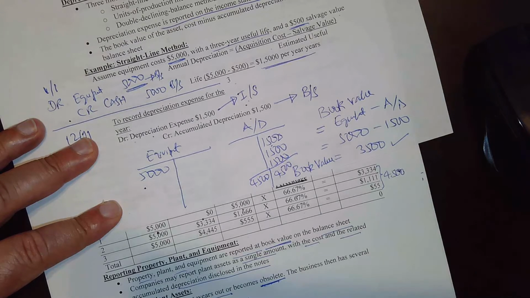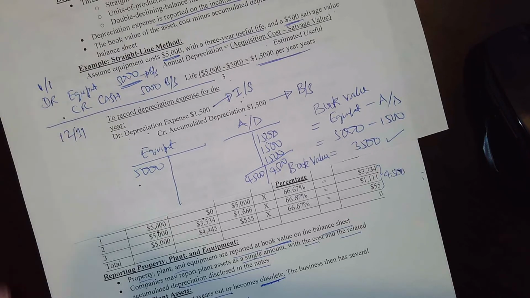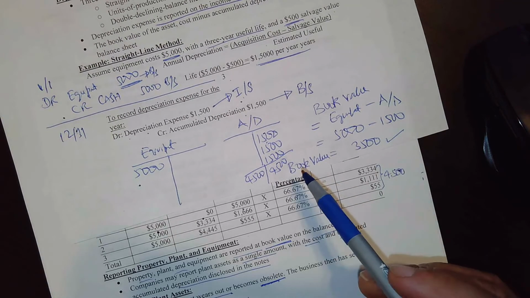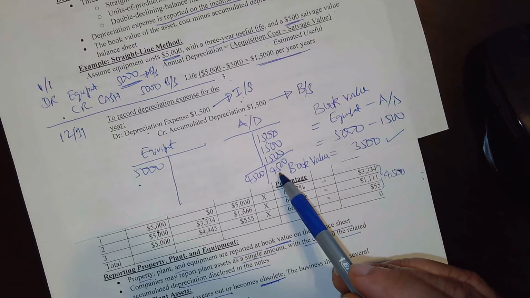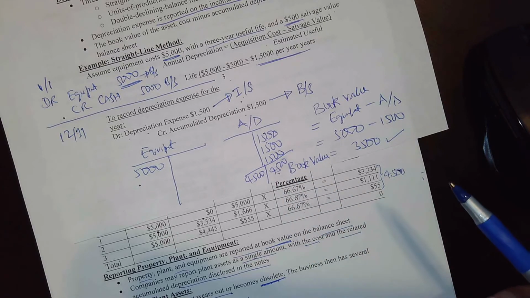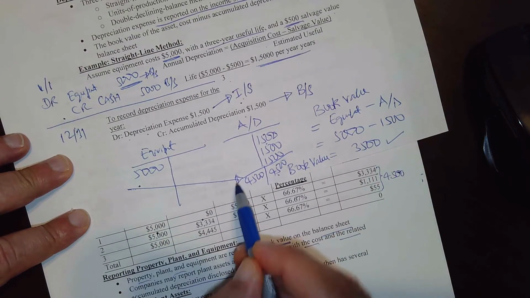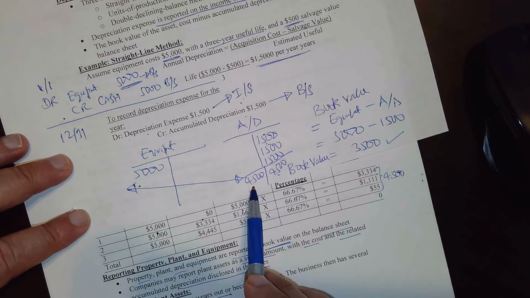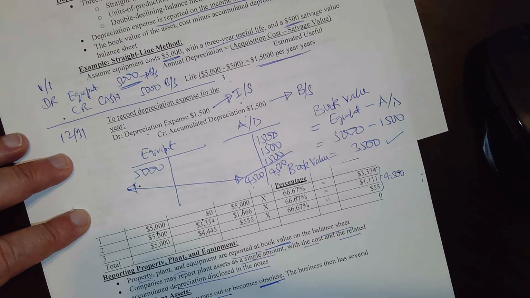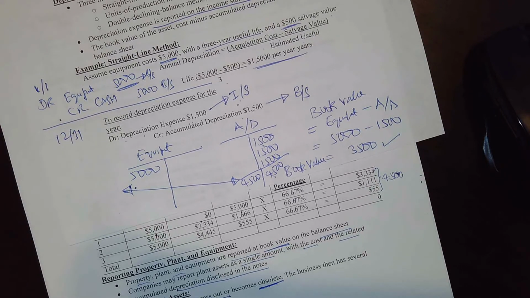Now over here we have 600 plus 4,500, which is 5,100, and over here we have 5,000. So we're going to credit another thing, and it's called gain, which is $100. You can notice that your salvage value was 500, and you have depreciated up to 4,500. So the book value, 5,000 minus the 4,500, is 500, and you are selling for $600. Therefore, you have a gain of $100 on the sale of this equipment.